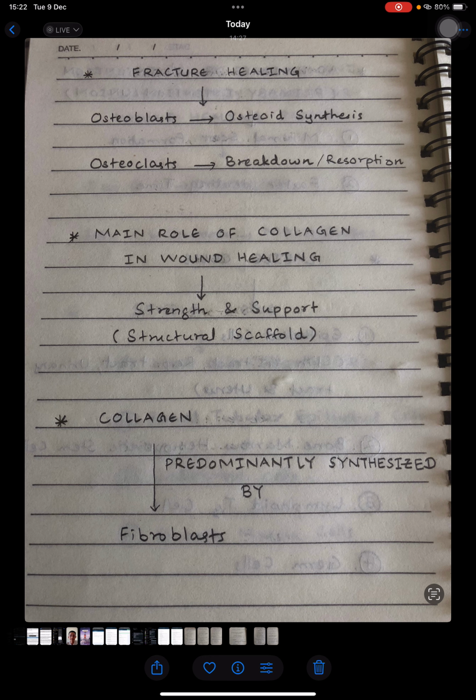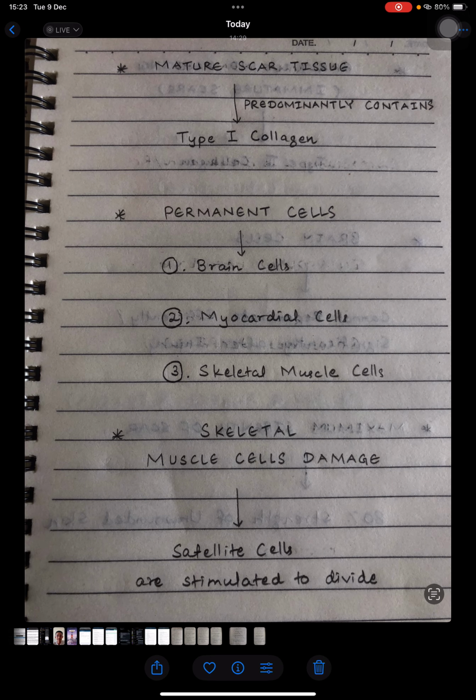The scaffold means it provides strength and support in the wound healing process. And collagen is predominantly synthesized by fibroblasts. Now let's go to the next page.